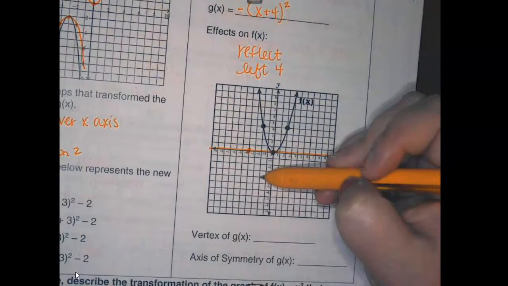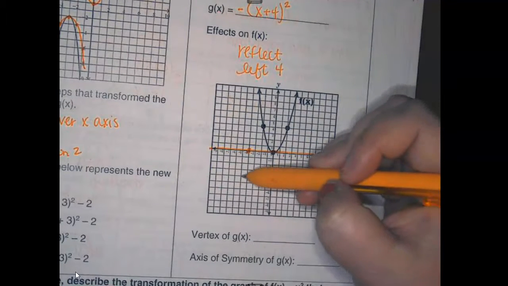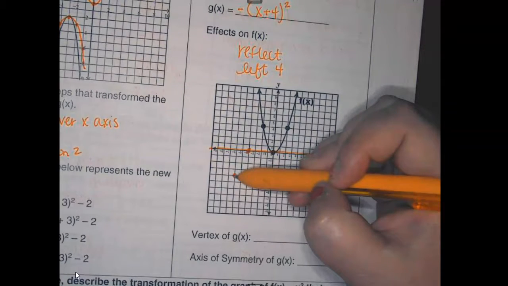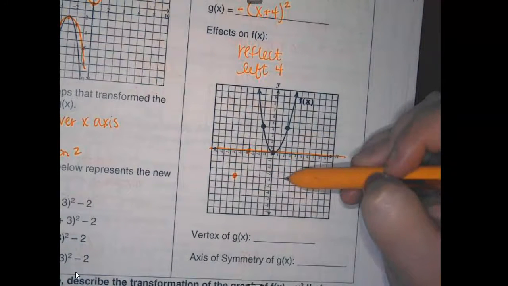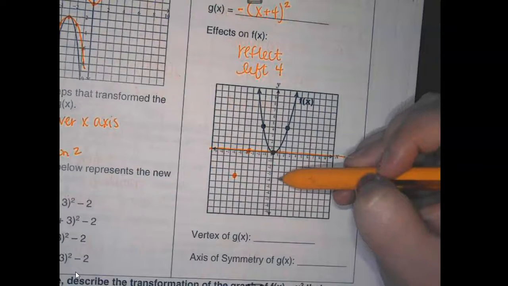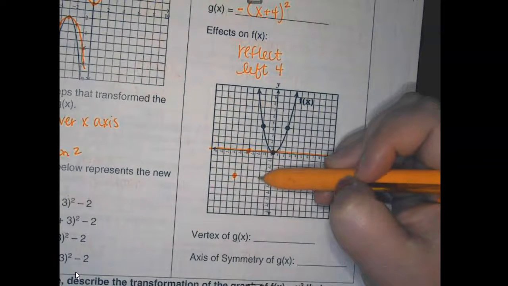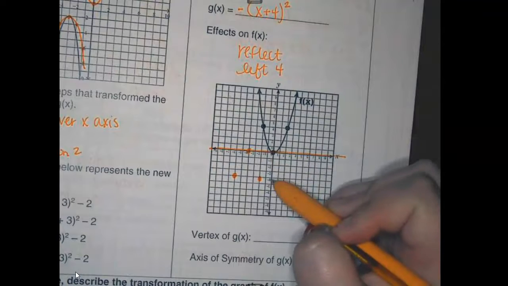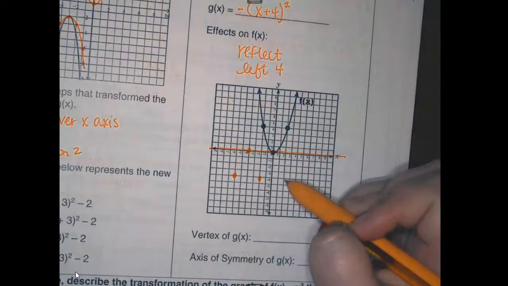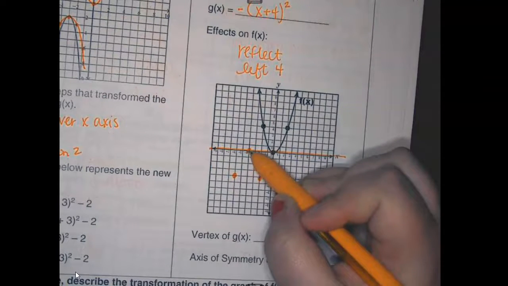And then I'm going to go left 4. Take this point, flip it over the x-axis, and go left 4. And there is my new graph.